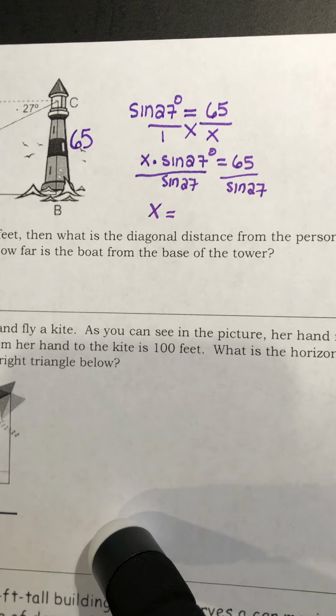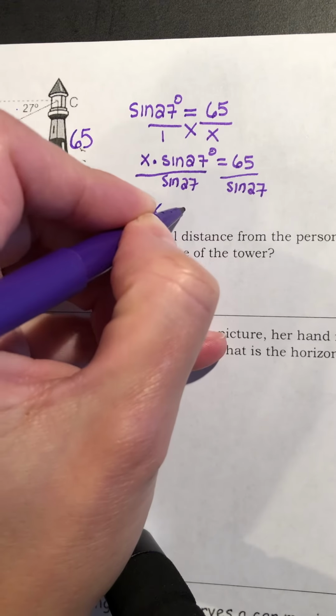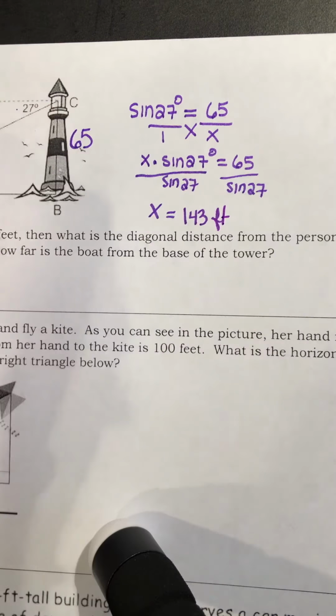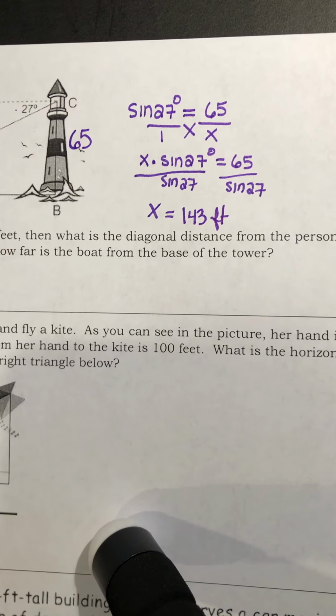So 65 divided by the sine of 27, that's going to equal 143, and this is in feet. Okay, so that's 143 feet. I'm going to put that in my picture.